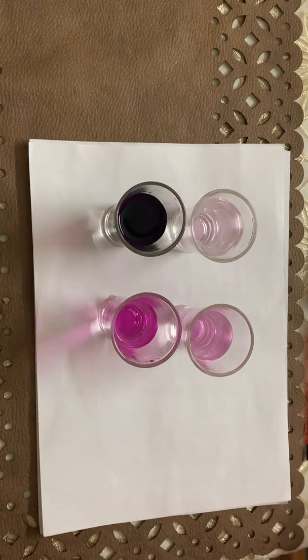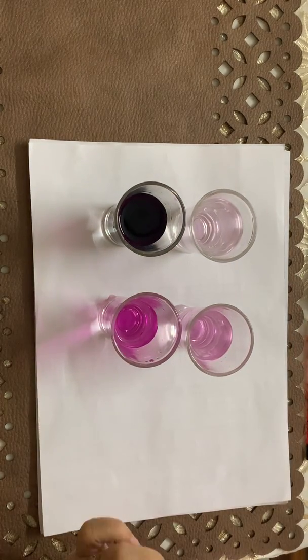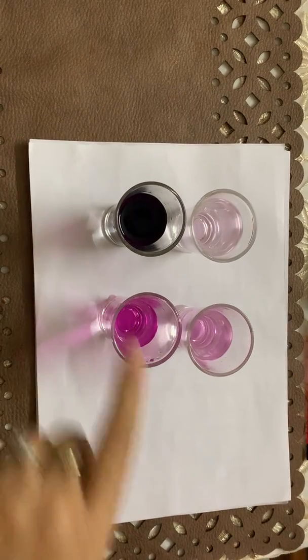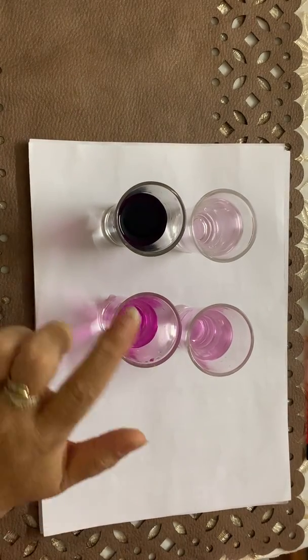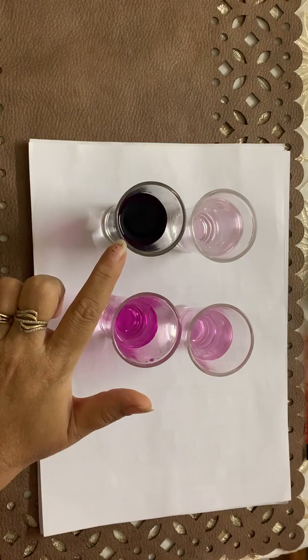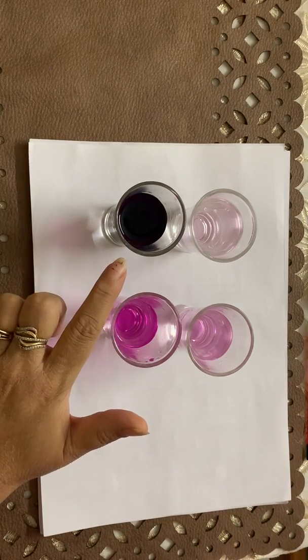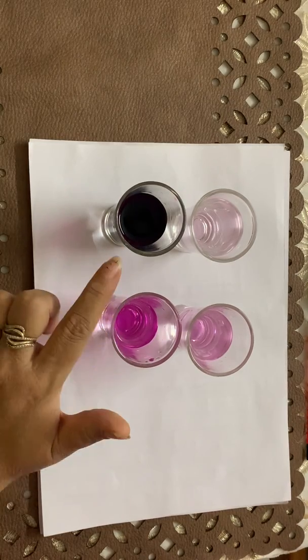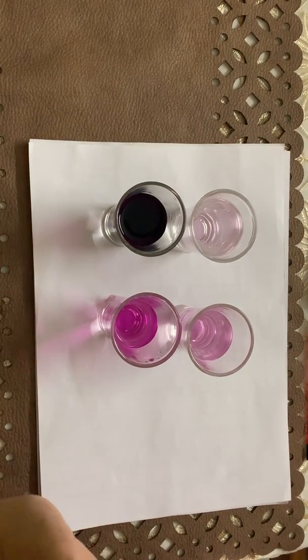So what does this experiment show? This experiment shows that just a few crystals of potassium permanganate can color a large volume of water.